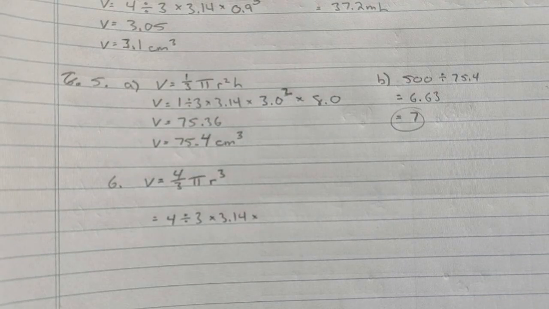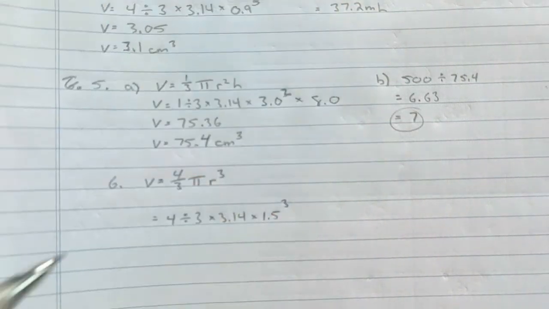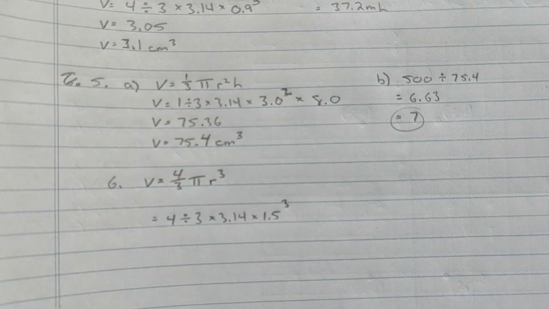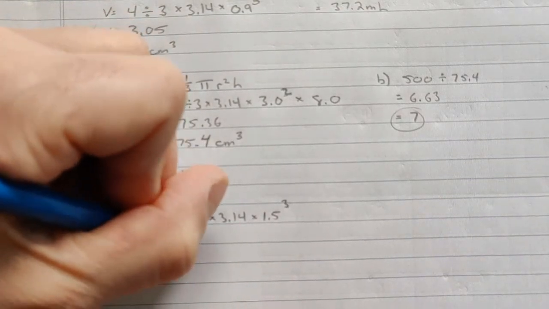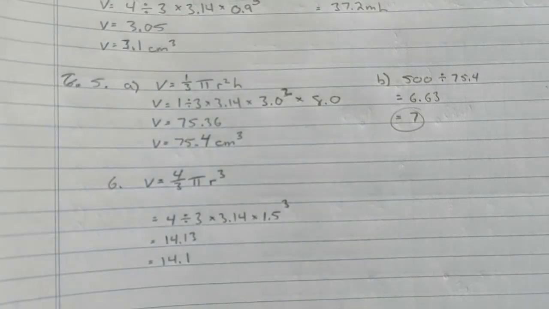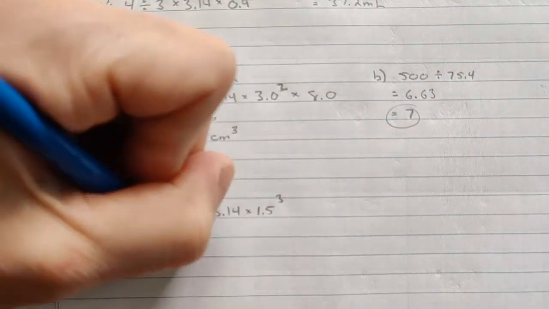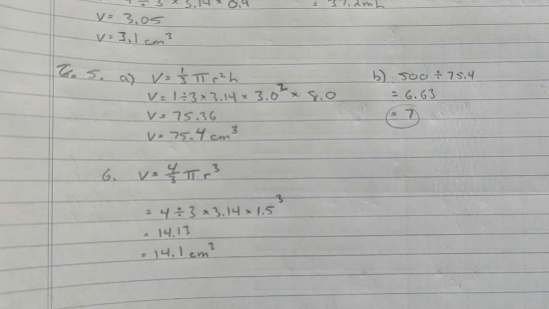The diameter of the pellet was 3, so the radius is half of that, 1.5, cubed. Plugging that into your calculator, we get 14.13, or rounding, 14.1 cubic centimeters in one of these spheres.